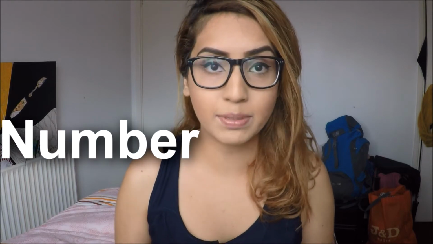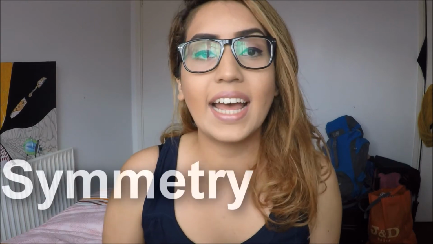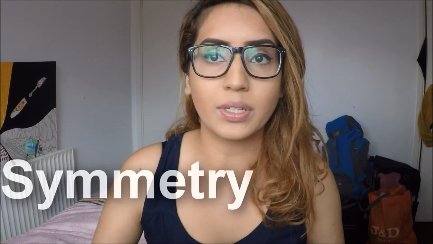S stands for shape, so the type of shape and how many sides it has, etc. C stands for colour, so it's the shading, the type of shading, the different shapes that are coloured in, and the number of different shapes that are coloured in. A stands for angles, so if they're right angles or acute or obtuse, you just have to spot that. N stands for number, so the number of shapes, the number of spaces, the number of lines, the number of sides. And S stands for symmetry, and you know what symmetry means.